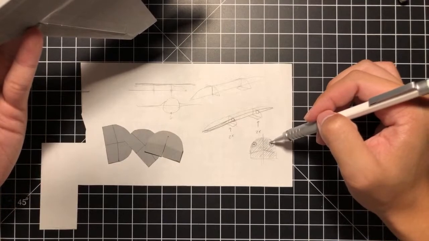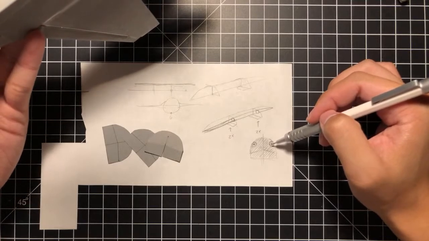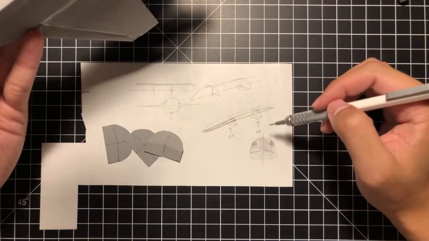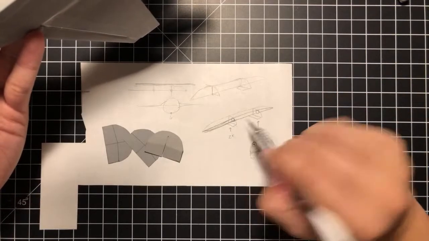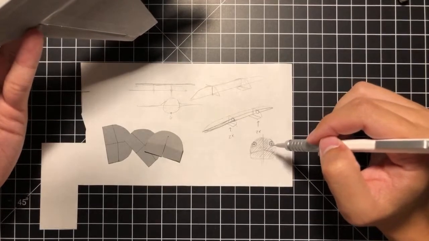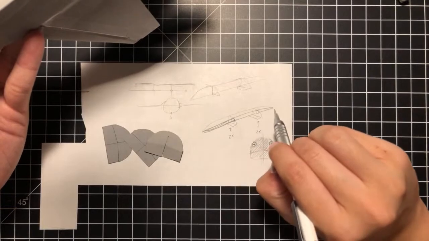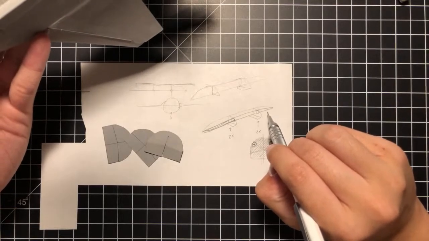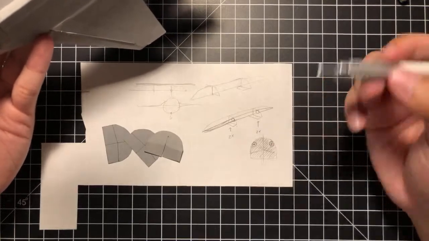There will be a circular chunk taken out of this, tangent to this outer curve. This circular hole will enable us to loft a straw, probably a thin diameter straw, not a thick one, across the length of the underside of the fuselage. So that is our new idea.